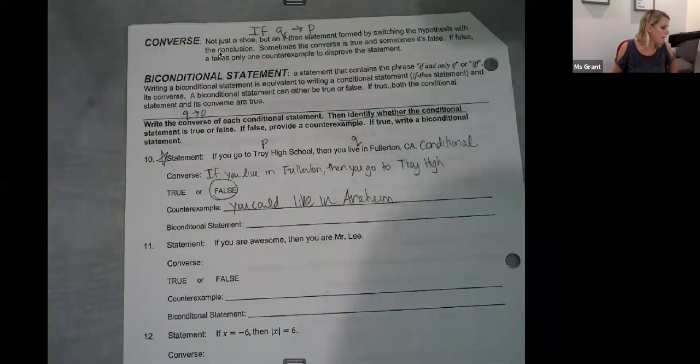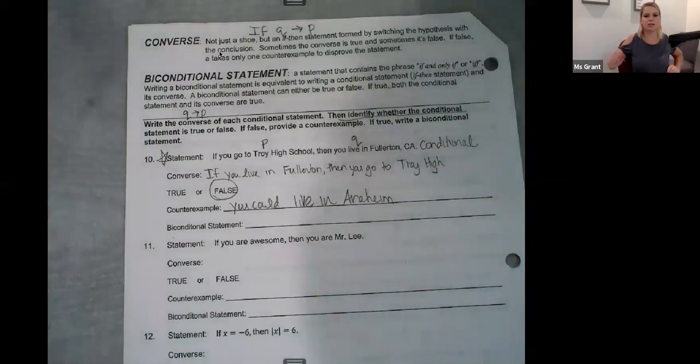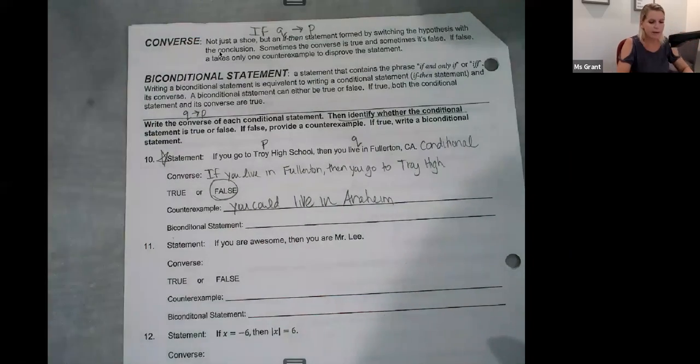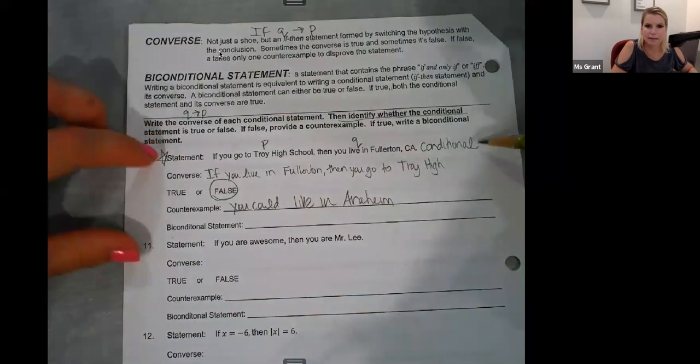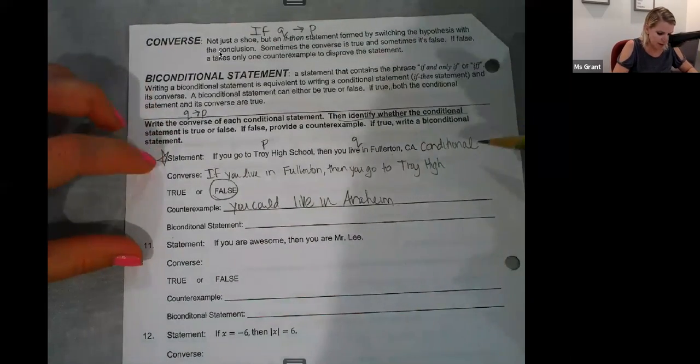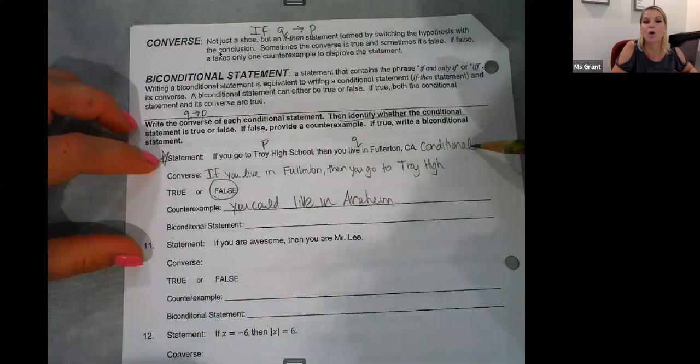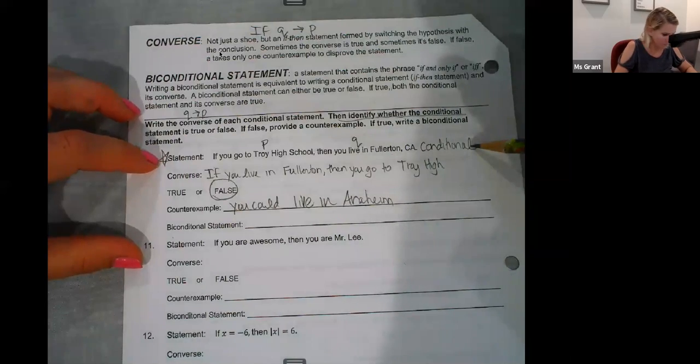Okay, now a biconditional of my conditional. So I'm only writing the converse one time. This statement is my original statement. So I want it in the biconditional form, if and only if. Biconditional.